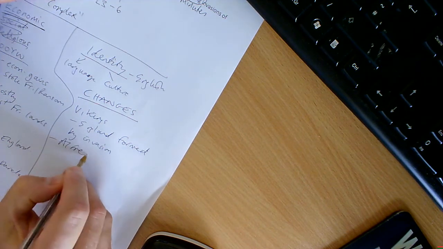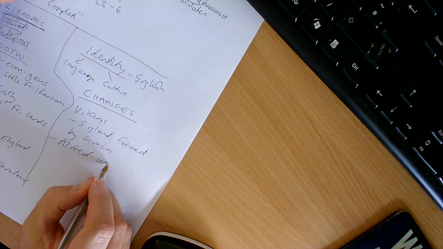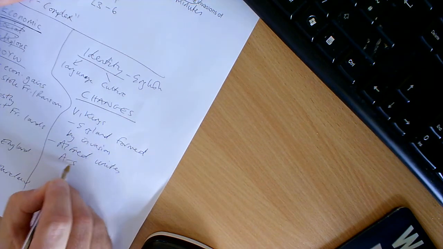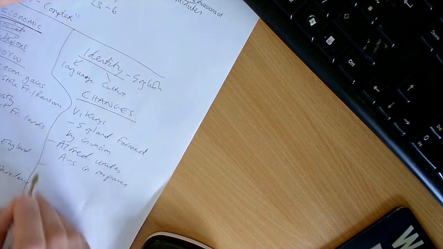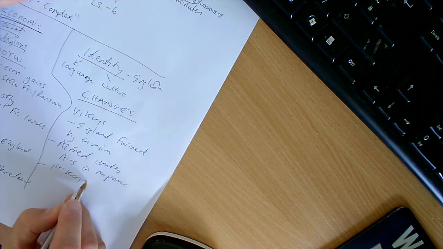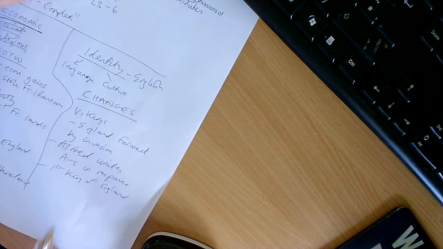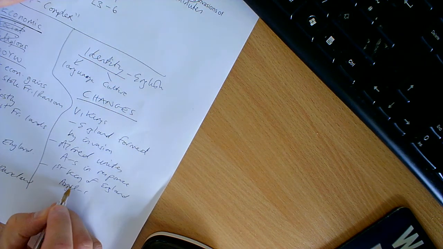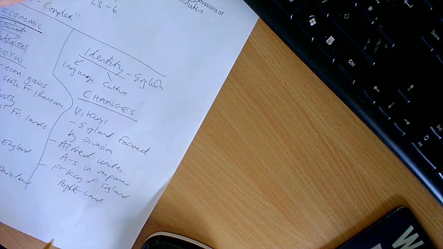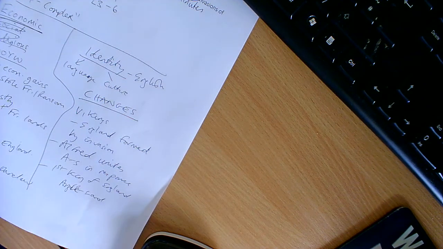Because Alfred sort of unites the Anglo-Saxons in response, and in some ways he becomes the first king of England as a result. And England comes from this idea of Angleland, and this comes because before there were Anglo-Saxon kingdoms, after which there is a sort of more unified Anglo-Saxon front against the Danes. So that's the idea of England being formed.